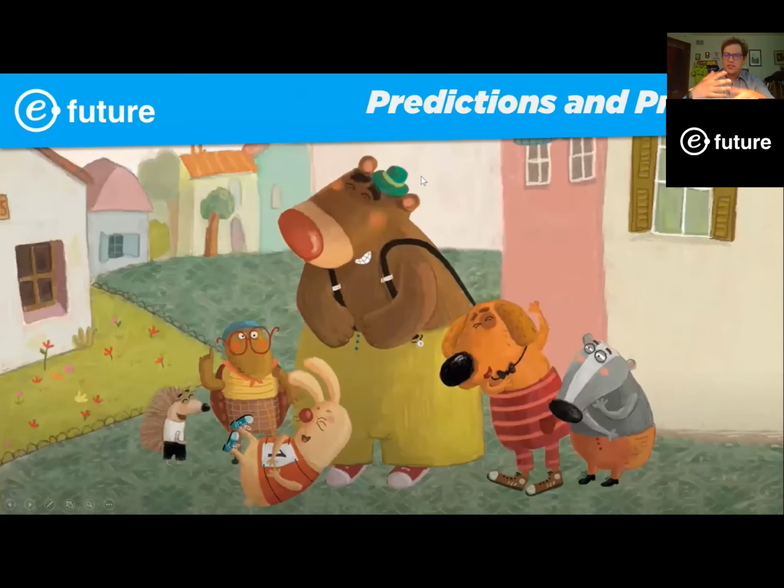So another thing you can start to do, after they write some words, is share those with the class. Some people wrote they saw shoes, pants, a hat, a big bear. Next thing, why do you think these animals are laughing? Who do you think they're laughing at?